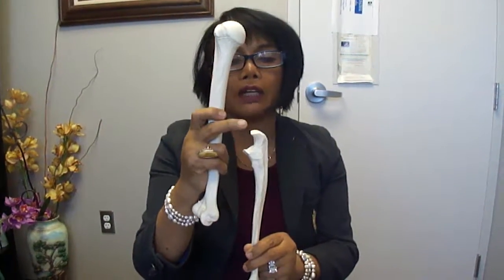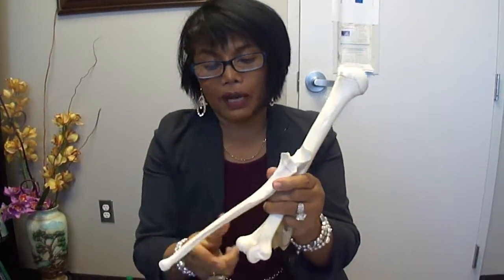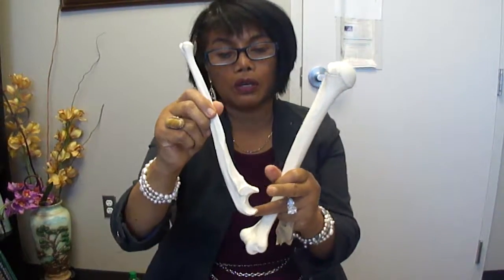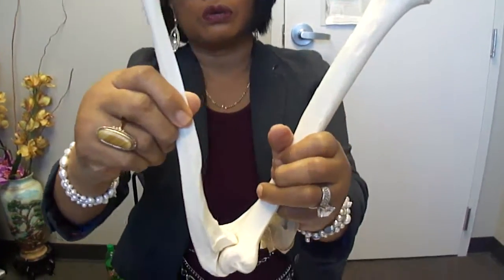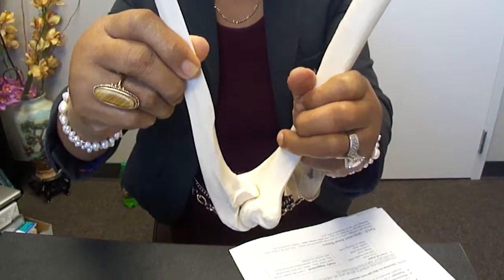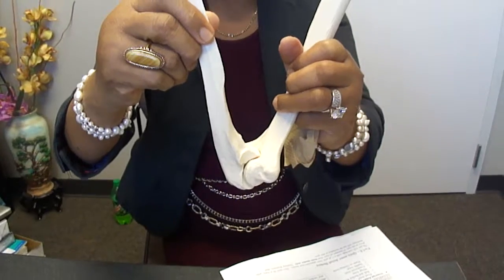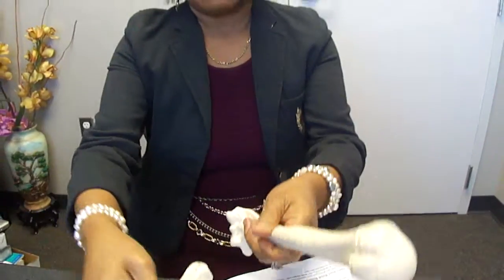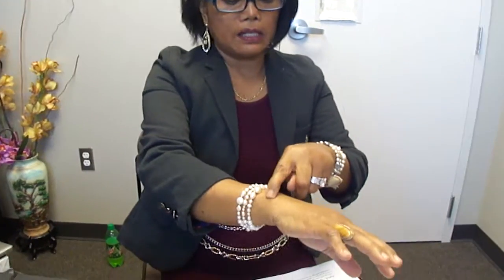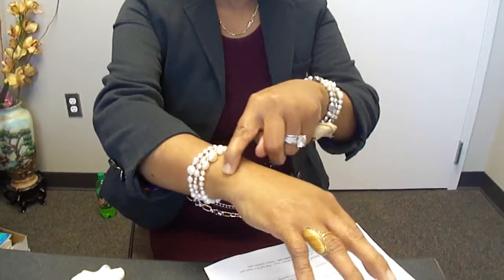So your olecranon process goes to your olecranon fossa when your forearm is in extension. And if your forearm is in flexion, your coronoid process goes to your coronoid fossa. Don't forget also, this is your styloid process of your ulna.